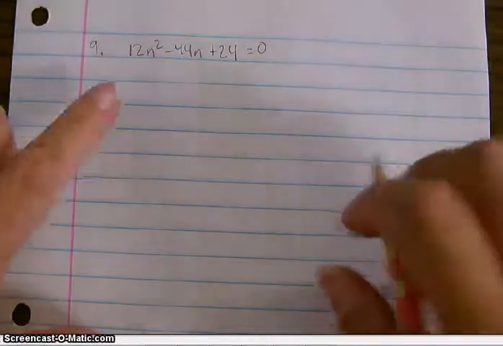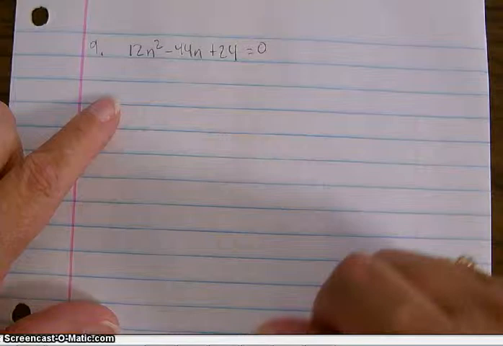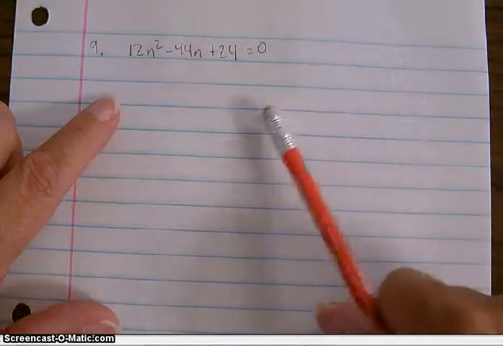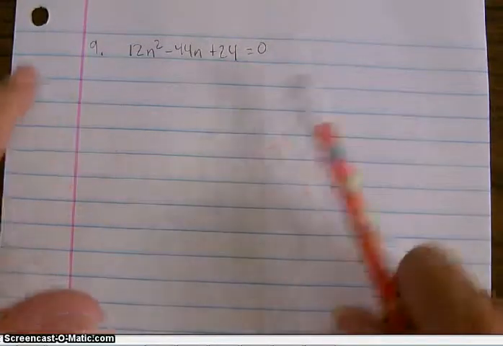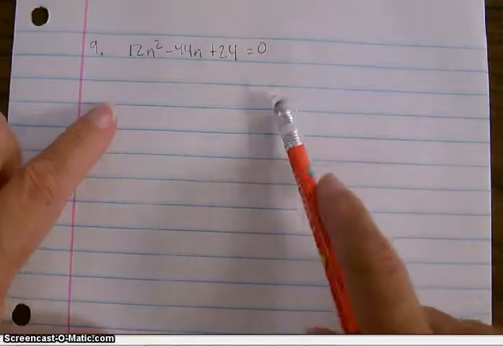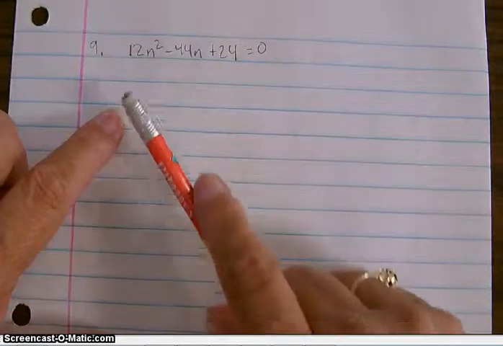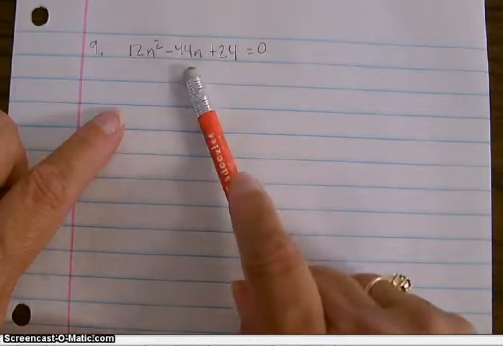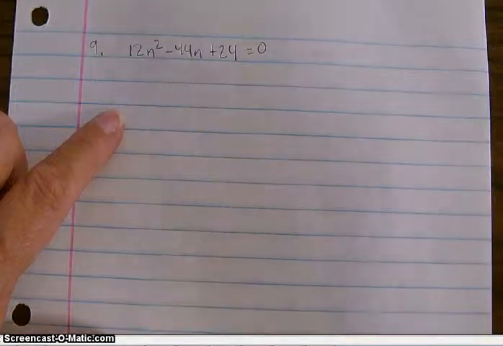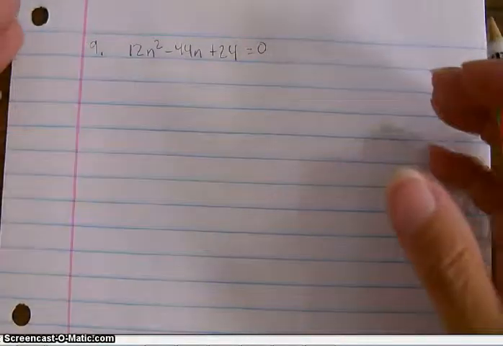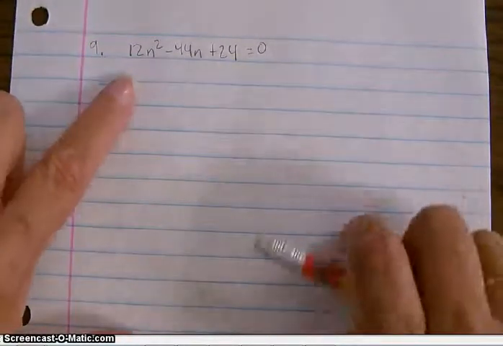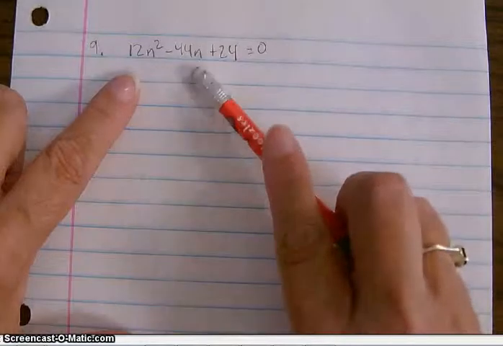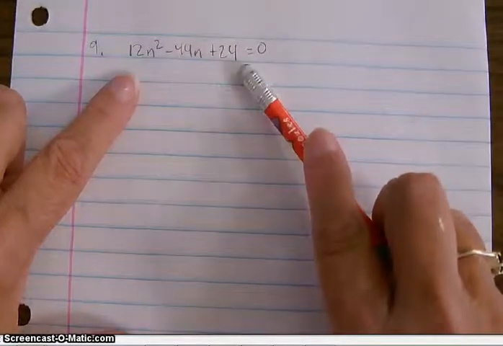Alright class, so here's the second example. This is number 9 in the blue packet from September 30th. So again, the first thing I check is, do I have a greatest common factor? I know 12 multiplies into 24, but it does not multiply into 44. So now I need to look for a factor of 12 that I can divide out. I know all three of these numbers are divisible by 2 because they're even.